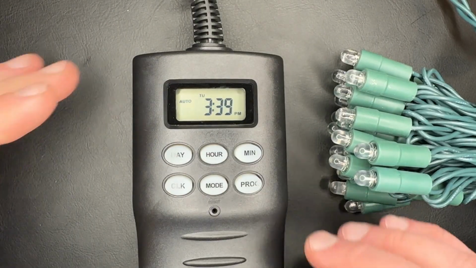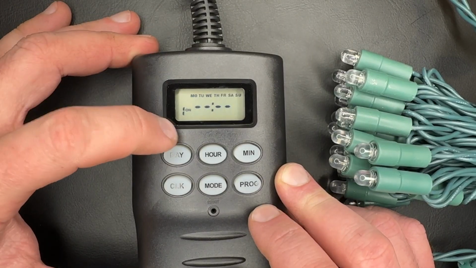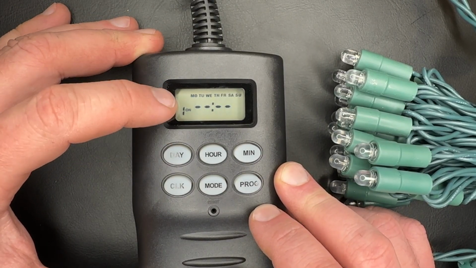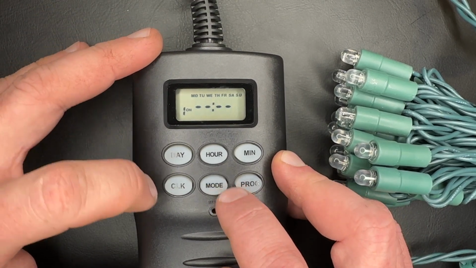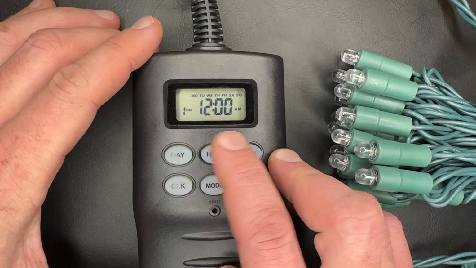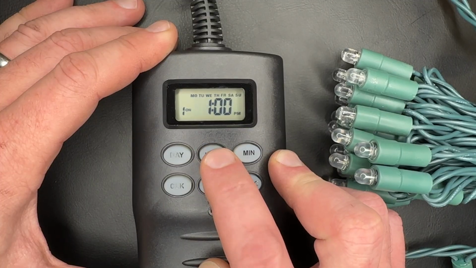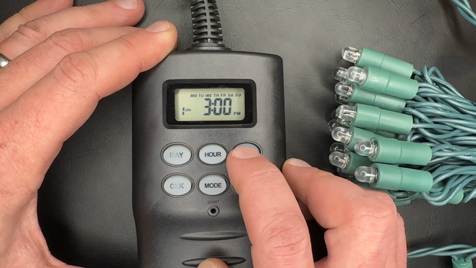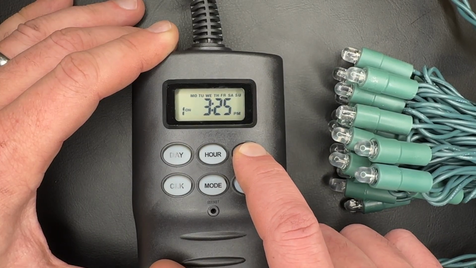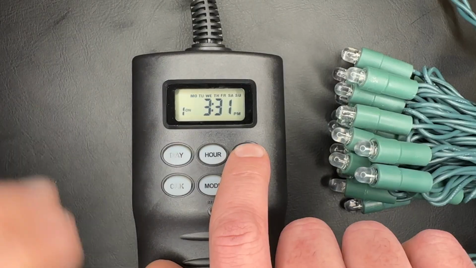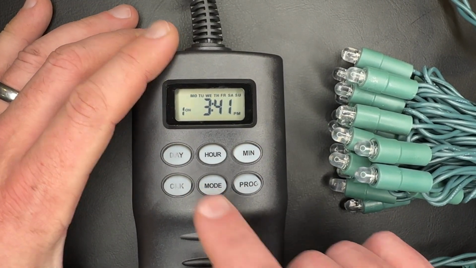What we want to do at this point is set the first program. So we're going to hit program. This is saying 1 on, and the screen time is blank, and then there's the time. What we're going to do is set the hour. So right now it's 12 a.m. I want to get back to 3 p.m. and I'm going to set it just a minute or two after the current time. So let's just do 3:41. So that's the on time.